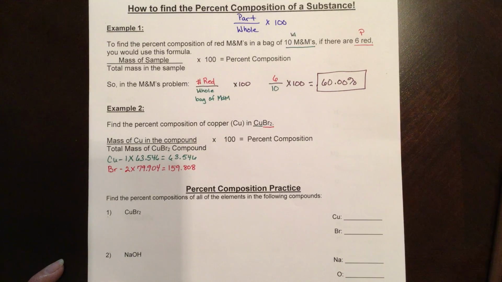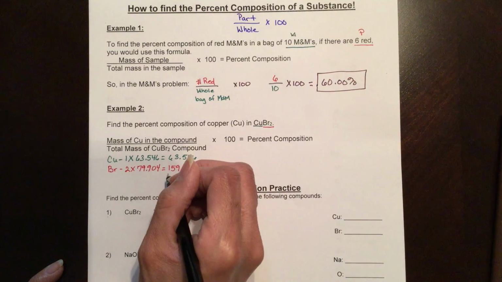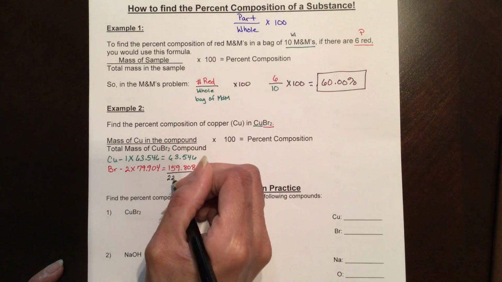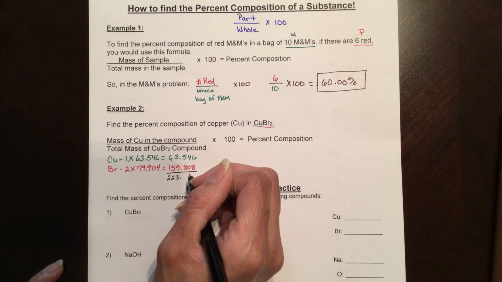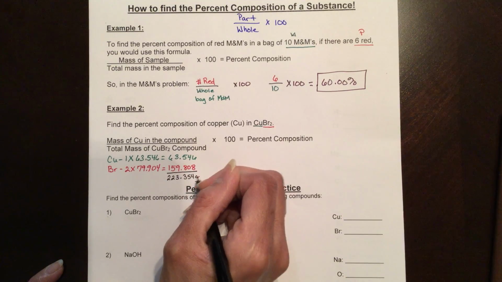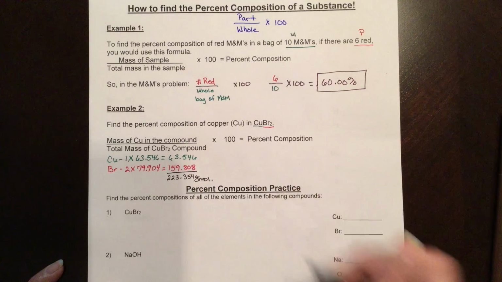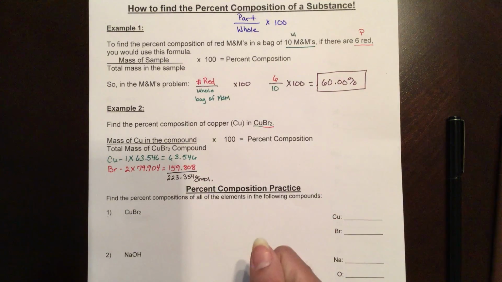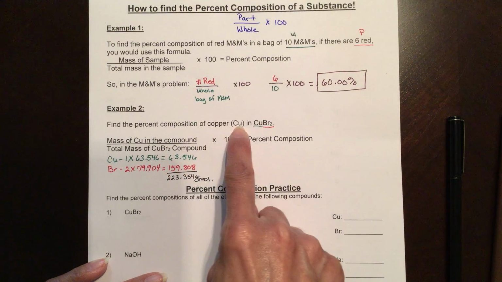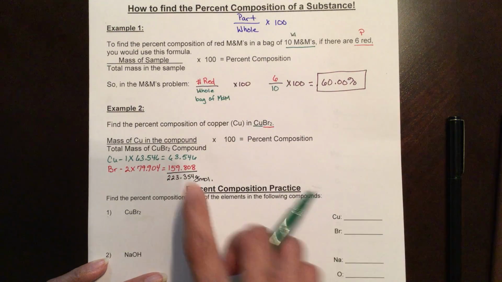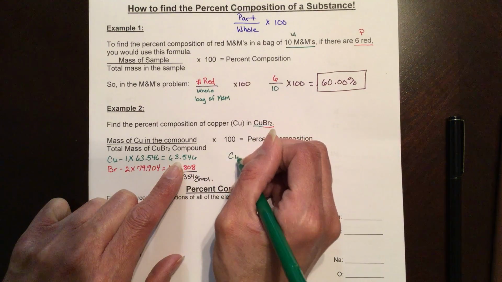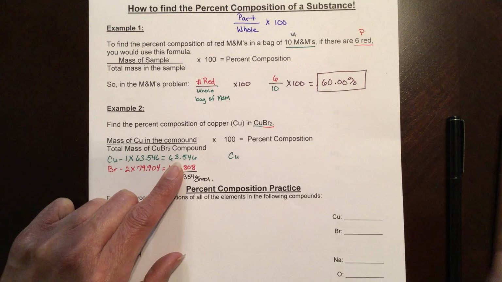Okay, and just like we did yesterday, we're going to add them up to 223.354, and this is going to be grams per mole. Now, the reason I told you to set it up this way is because we only want the percent of copper. So all I'm going to do is get the part that's copper, and I'm going to put Cu because, again, you want to know what you're talking about.